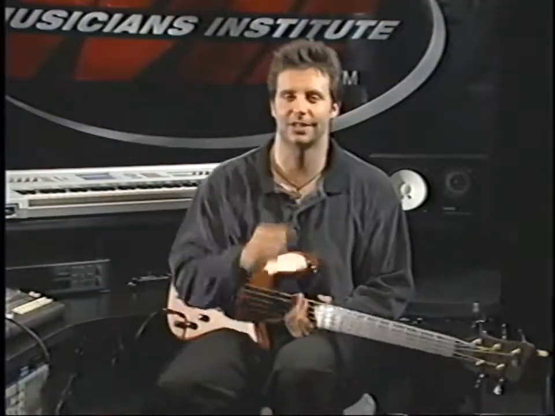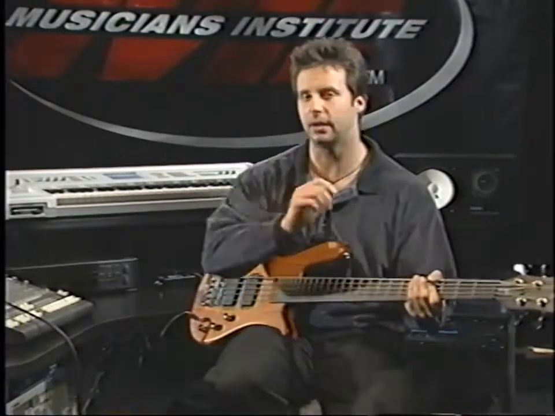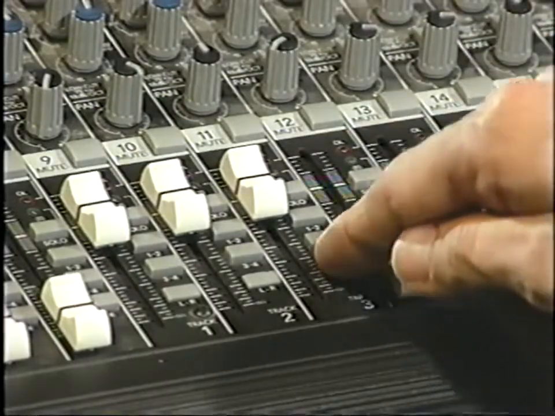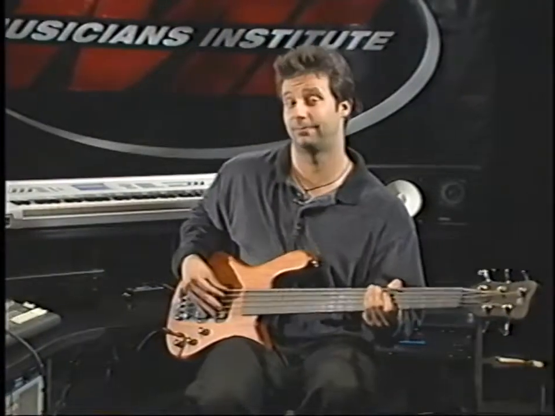Now, for returning the sound. Snap quiz. Where does the signal return so we can hear it? You got it, channel 11. So I'll bring up channel 11, assign it to the stereo bus, and presto, bass sound. This time, instead of recording straight to tape, I'm going to use the EQ first.